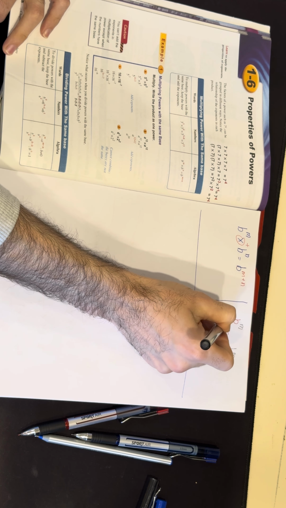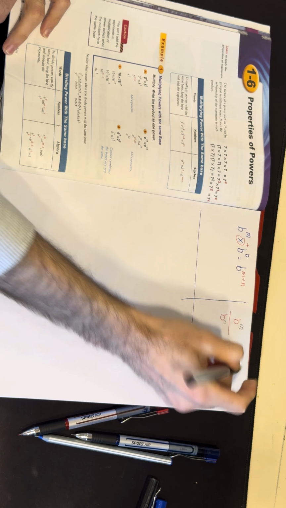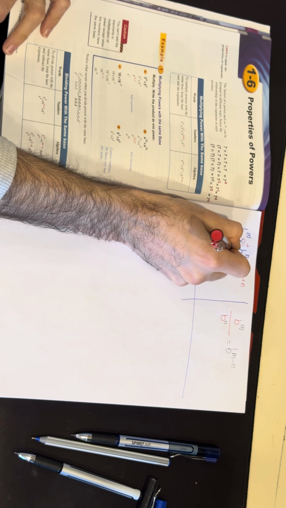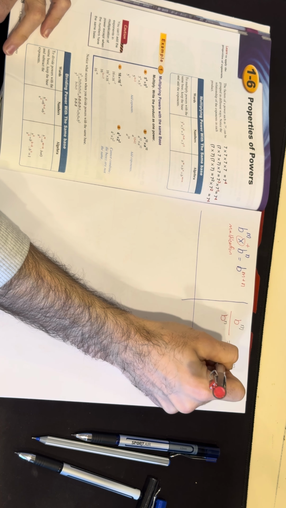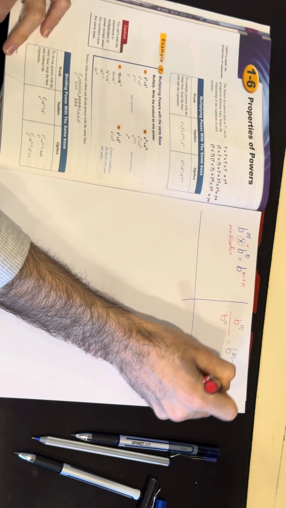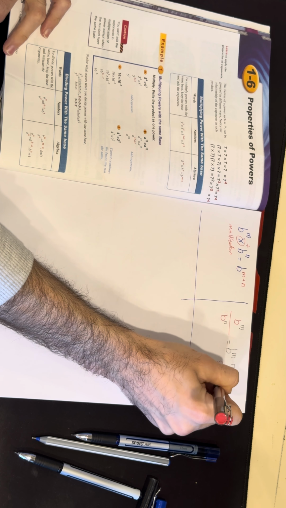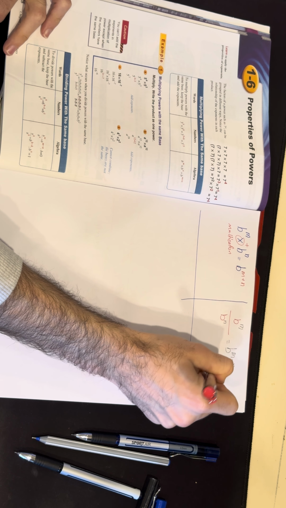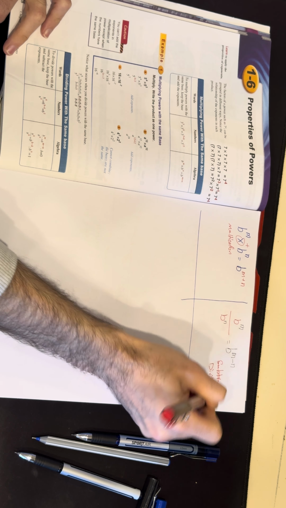I'm going to say m minus n. Because for multiplication we're going to add the power, but for division, we're going to subtract the power.